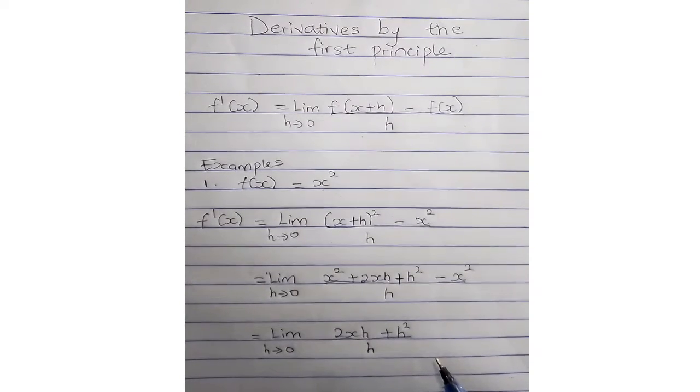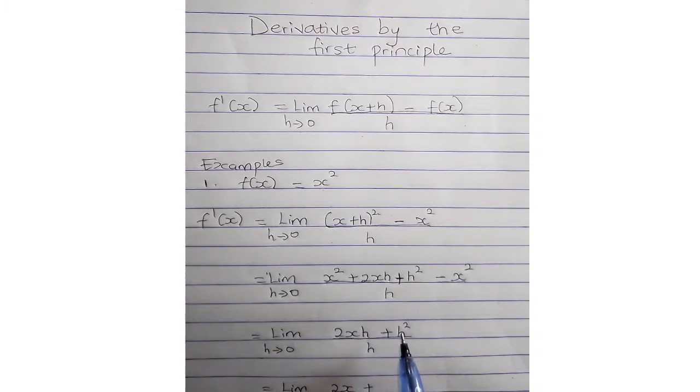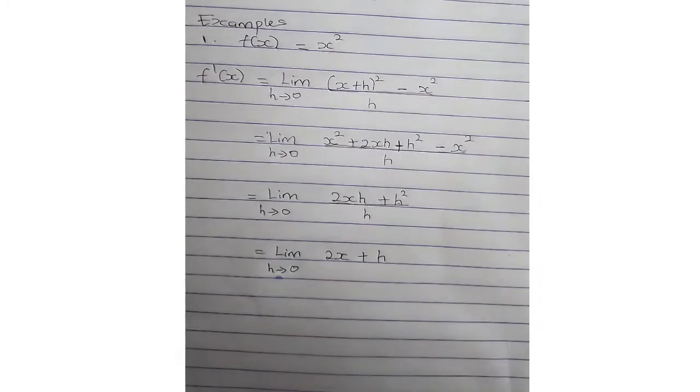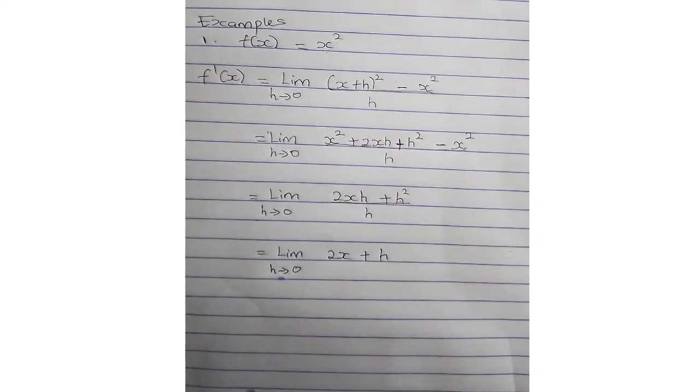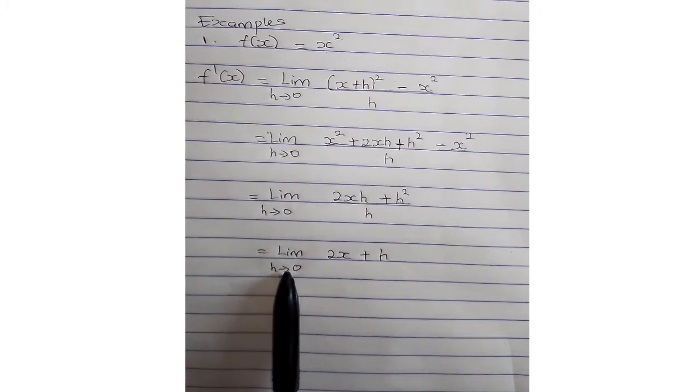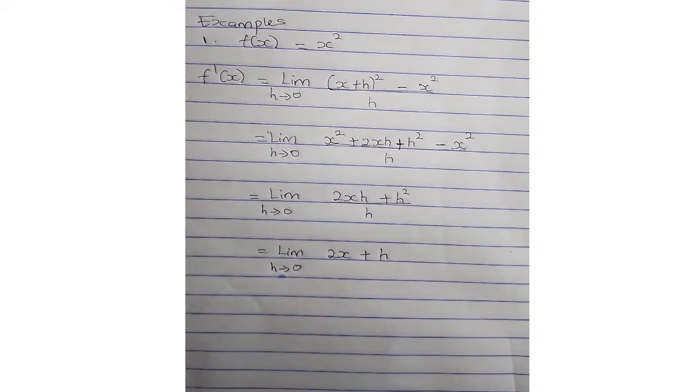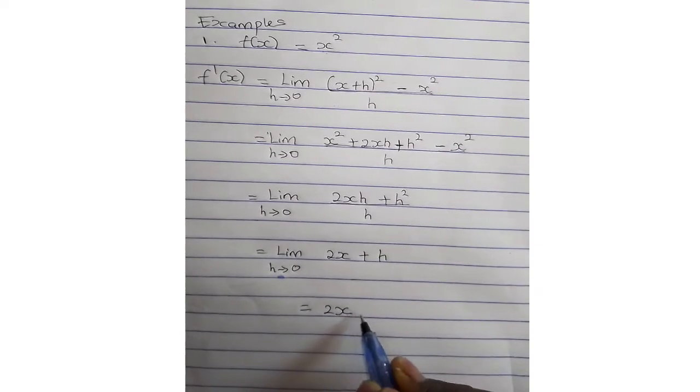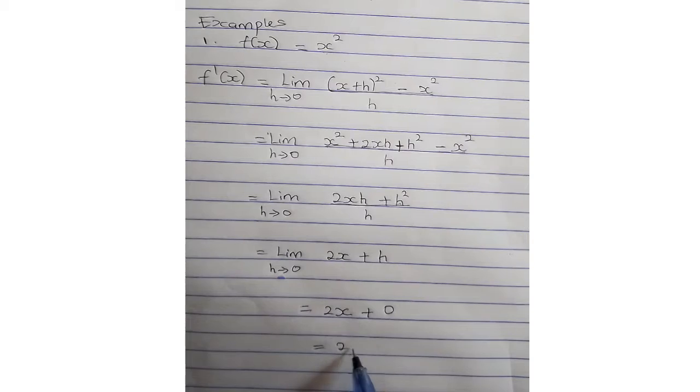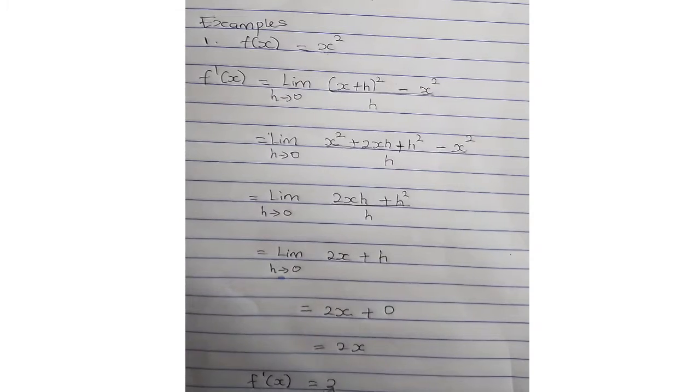So we divide everything by h. When we divide by h, we have the limit as h approaches 0. When we divide h from here, we have 2x left, plus, when we divide h here, since it's carrying a square, that means just one h goes out and we still have one h left. Now this simply means that wherever we see h, we put 0 because h is approaching 0. So this becomes 2x plus 0, which gives us 2x. Therefore, the f prime of x is equal to 2x.